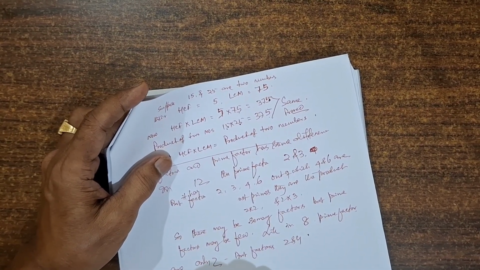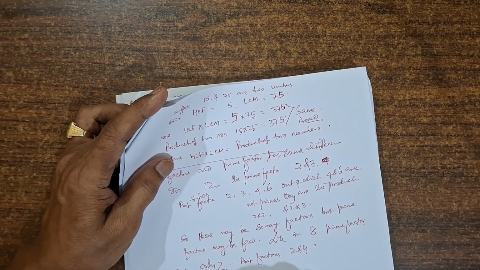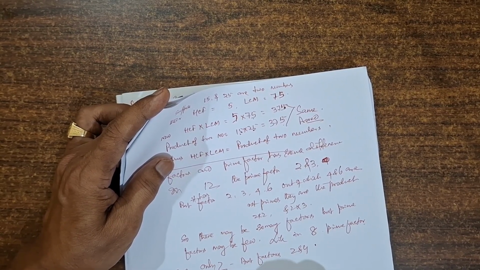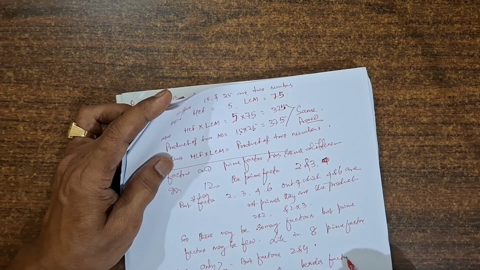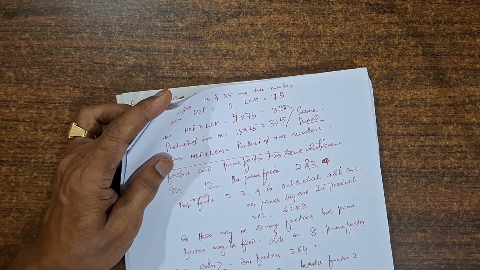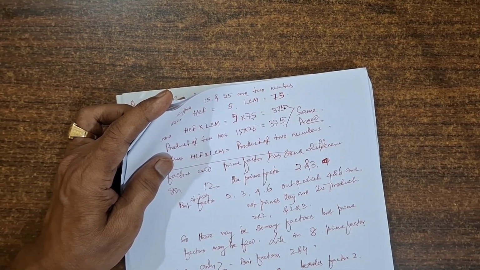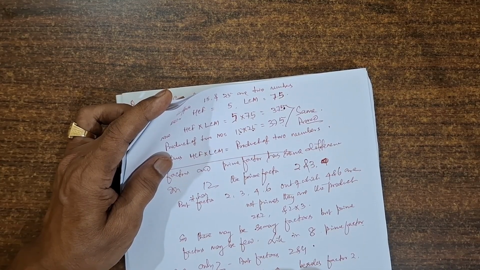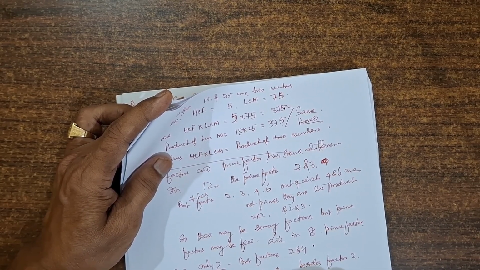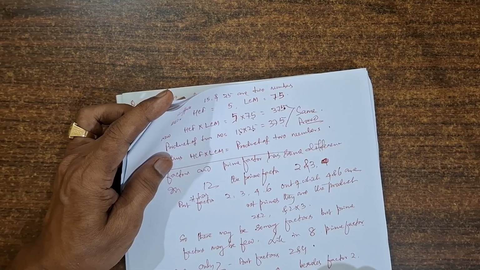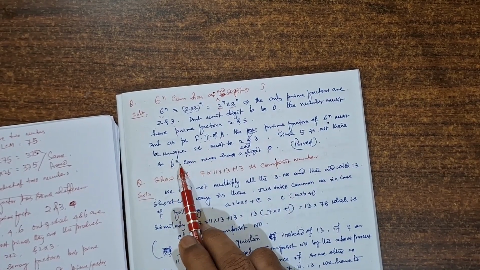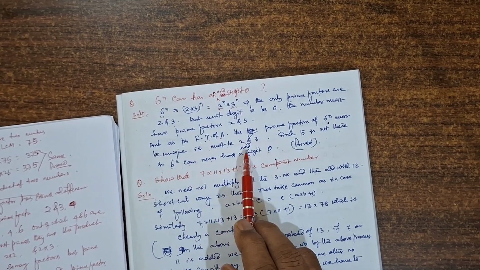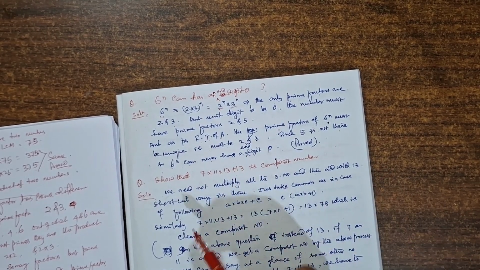to have an end digit 0, besides factor 2, there must be another prime factor 5. Since 5 is not there in the factors of 6 to the power n, we will never get a number which ends with 0.